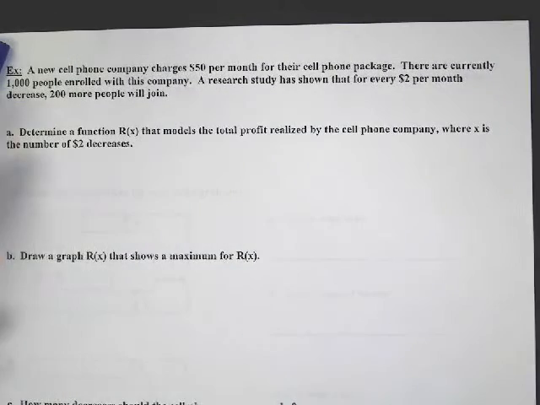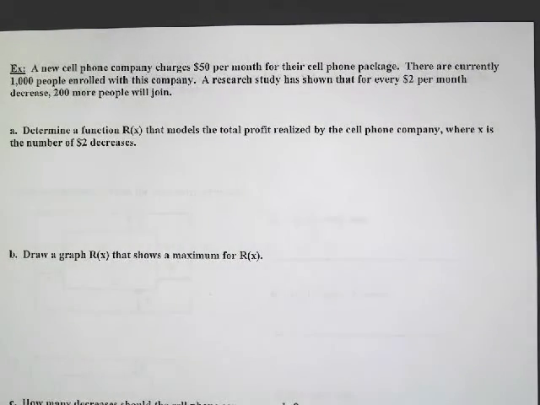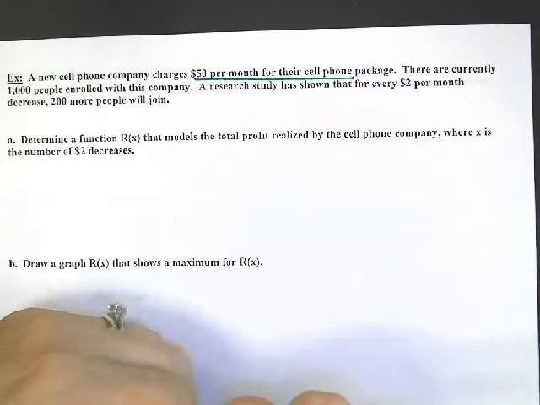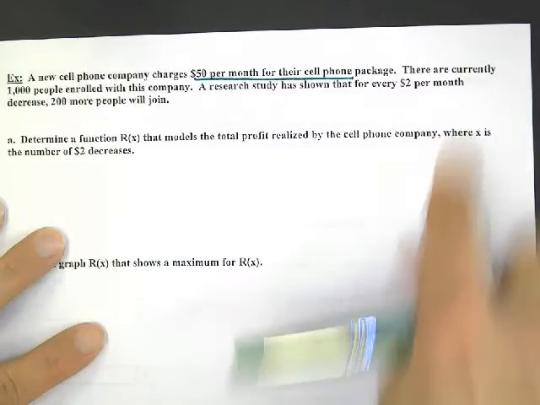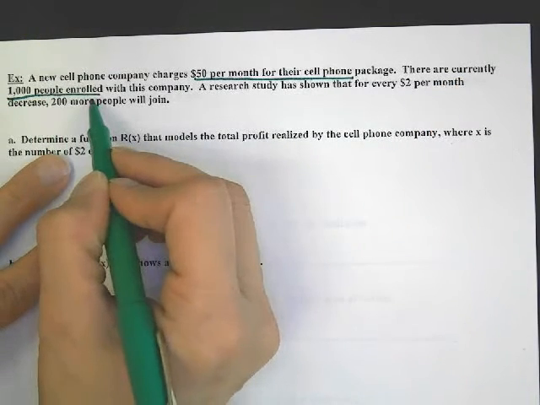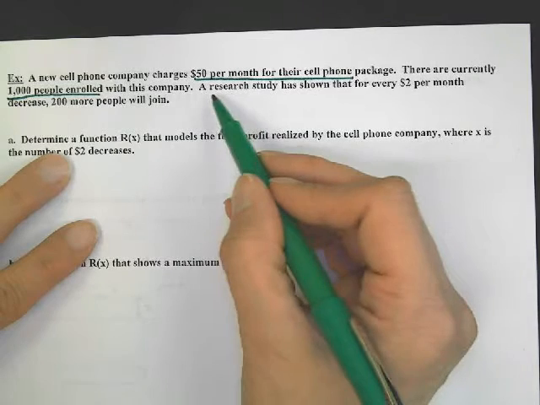A new cell phone company charges $50 per month for their cell phone packages. That's pretty reasonable. There are currently 1,000 people with this company. Okay? Oh, here comes the clue.